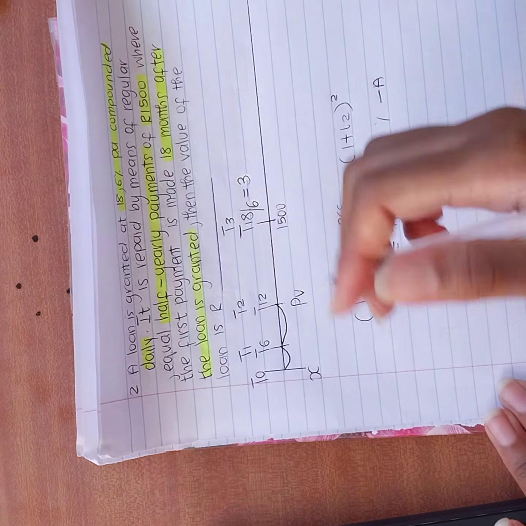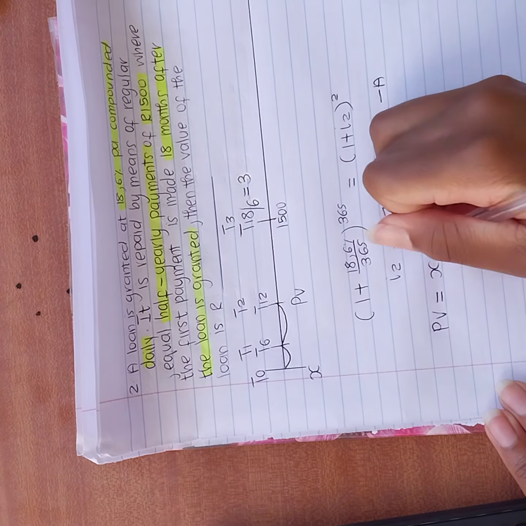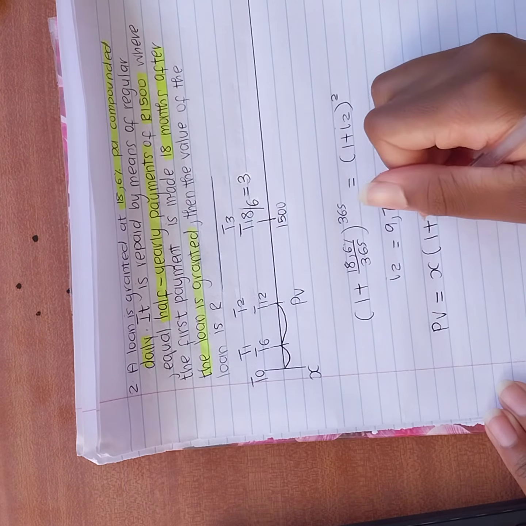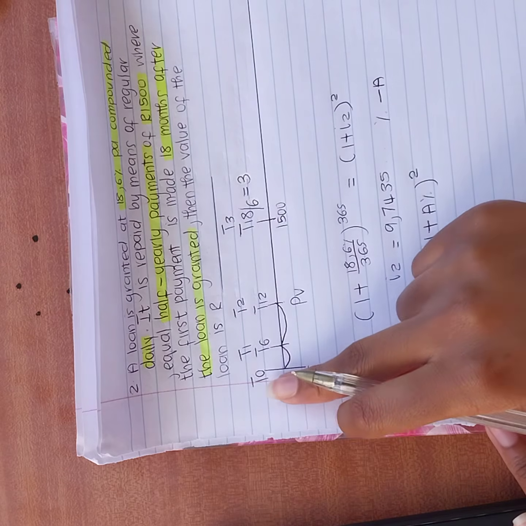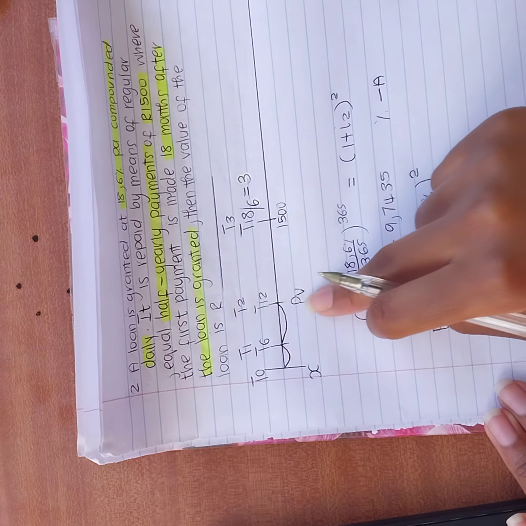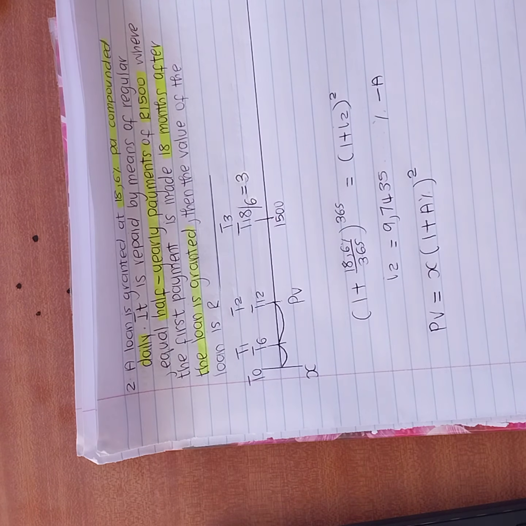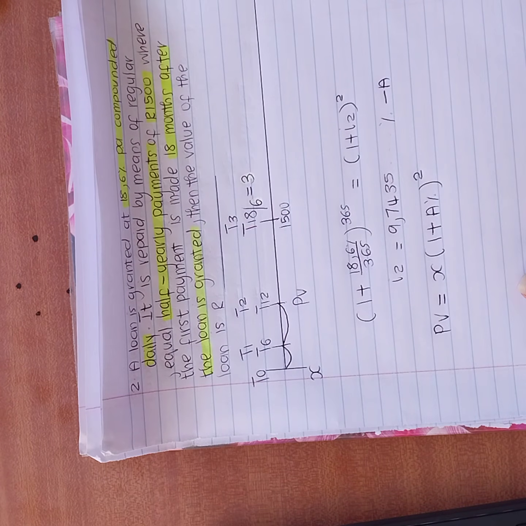So at PV, my PV is actually equal to my x, right? 1 plus 8% to the power of 2. Remember, I moved from T0, touch T6 once, touch T12 twice. This is where, remember, I was supposed to pay 6 months from now. That was the condition of the loan. So they can't charge interest for the 6 months before I paid, because they said I can pay 6 months from now. Hence, I did not move this here, because you only missed 6 months.